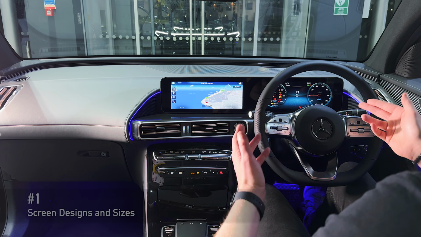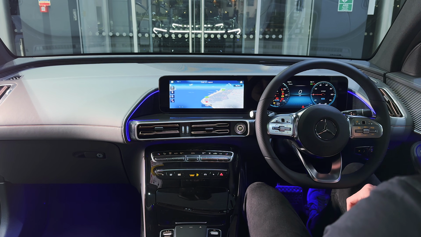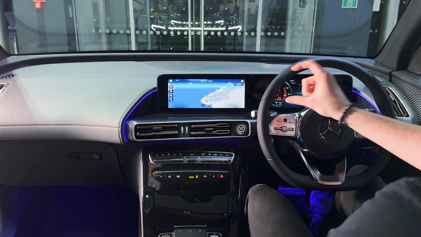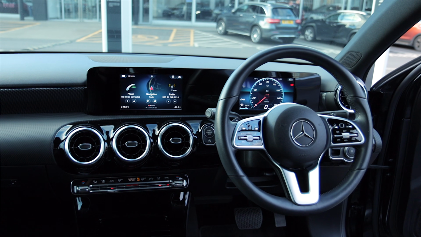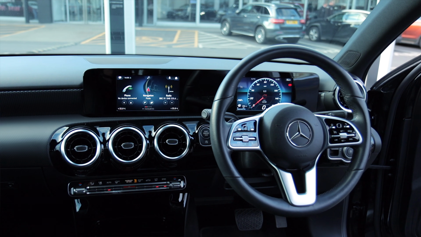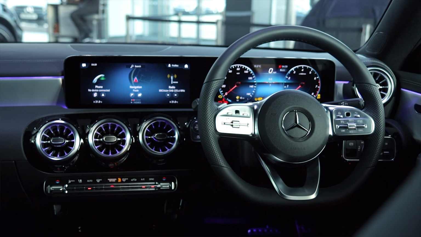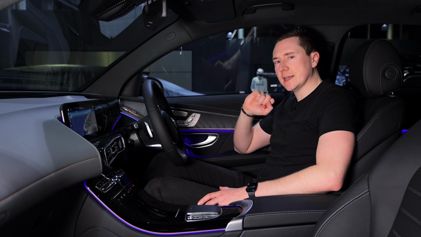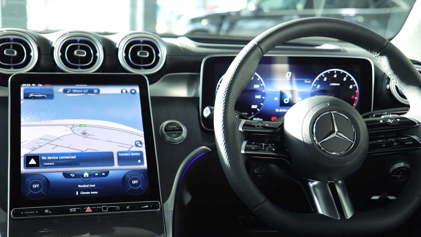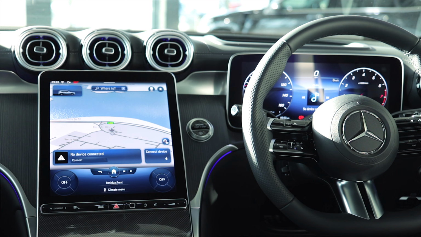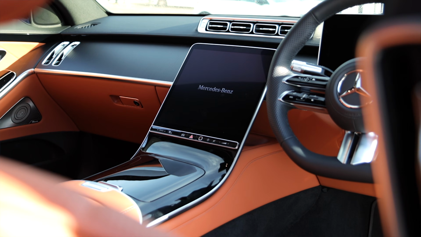So this here is NTG6, or MBUX version 1, what I like to call. Basically it goes across the entire dashboard like this. Now depending on the specification, there were options for either 7 inches or 10.25 inches for the MBUX multimedia system. However, when you look at NTG7, this is where the screen sizes get interesting. Now NTG7 looks like this, with either an 11.9 inch display or a 12.8 inch display in an S-Class.